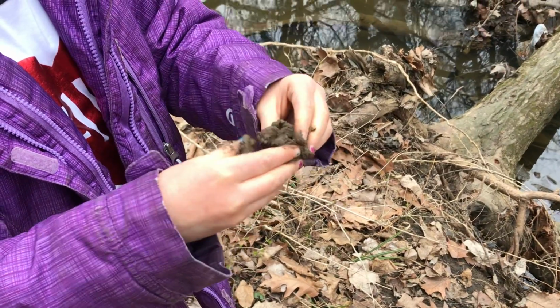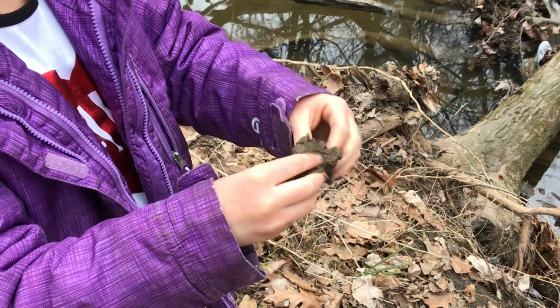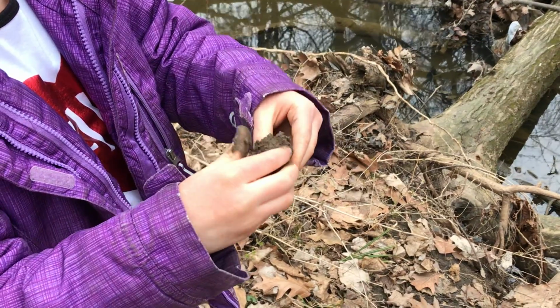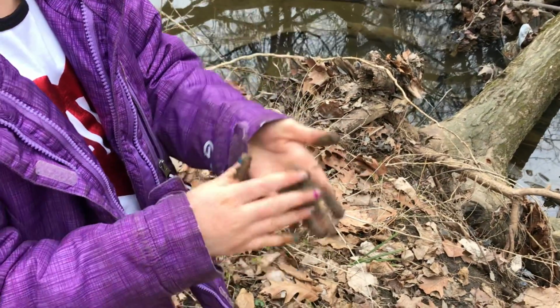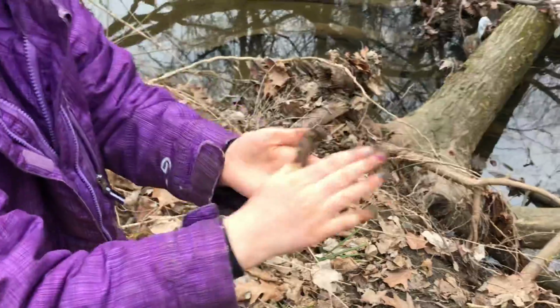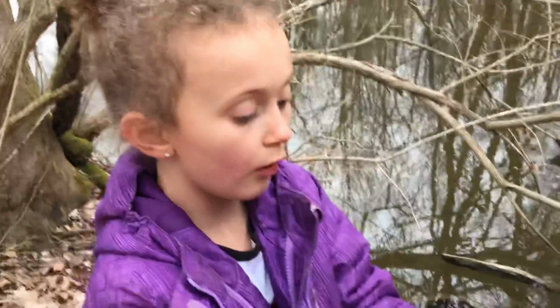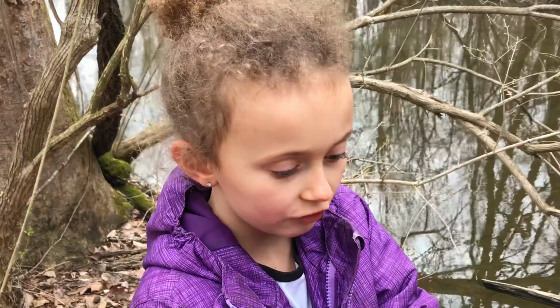Yeah, that's pretty cool. All right, but in this type of environment where the water slows down, it's going to deposit those finer silty sediments. So that's why the mud has that kind of texture to it. And it forms a perfect ball, but then breaks as you smush it.